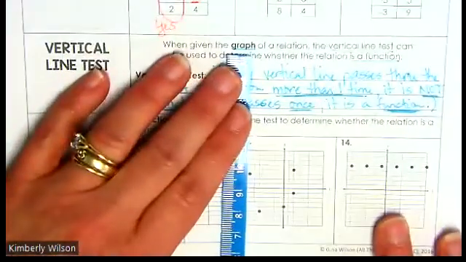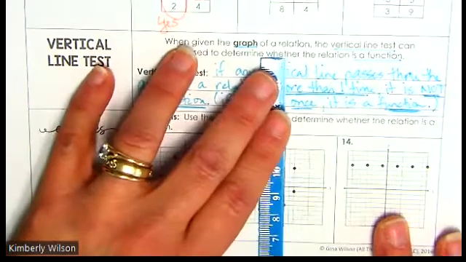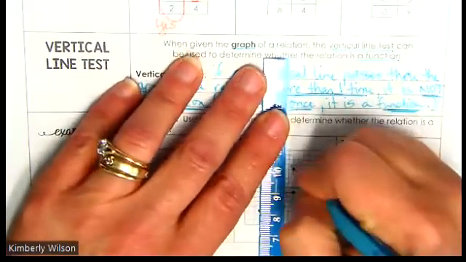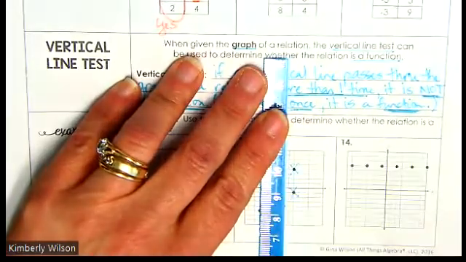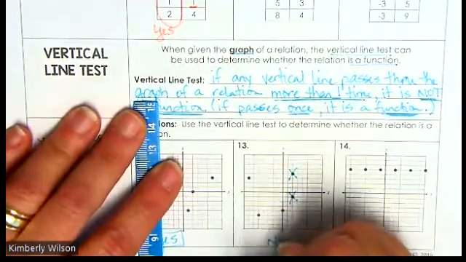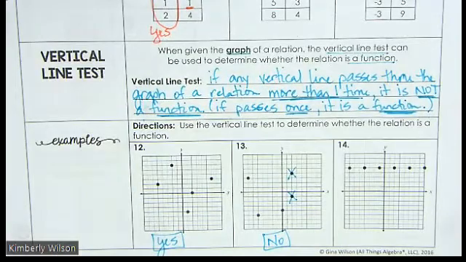Okay, here, starting over here, once, once, once. And it's crossing here and here 2 times on that one vertical line test. So this is no.